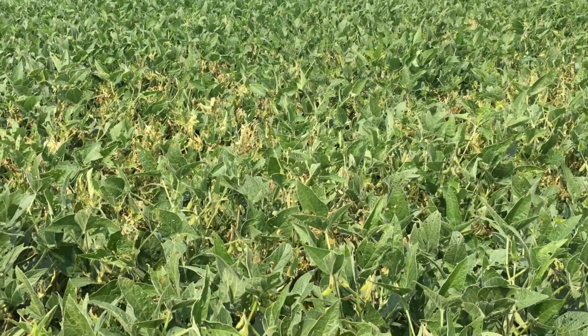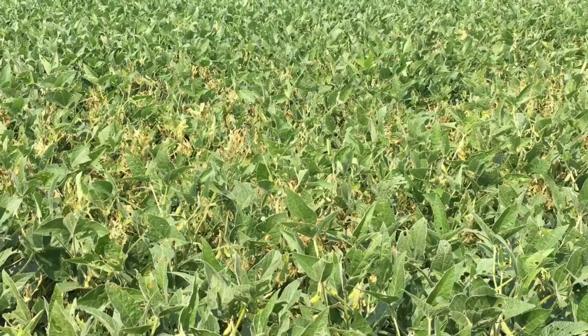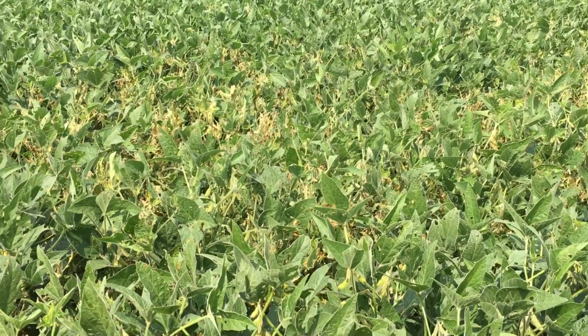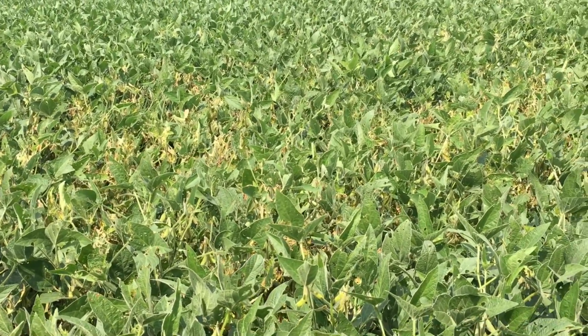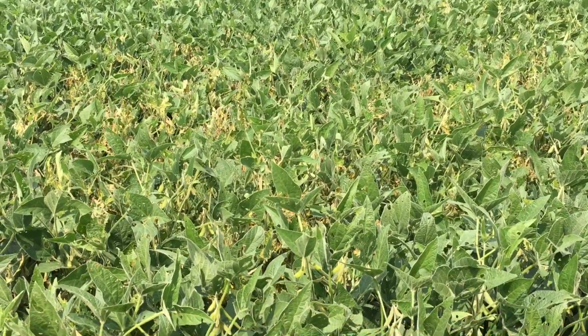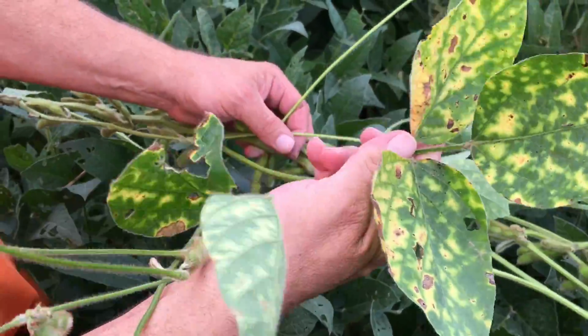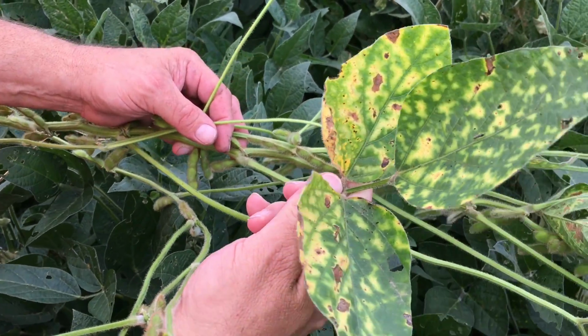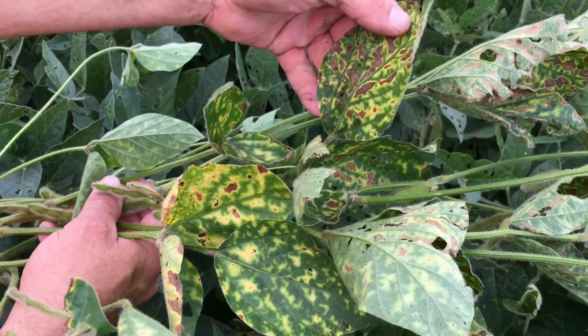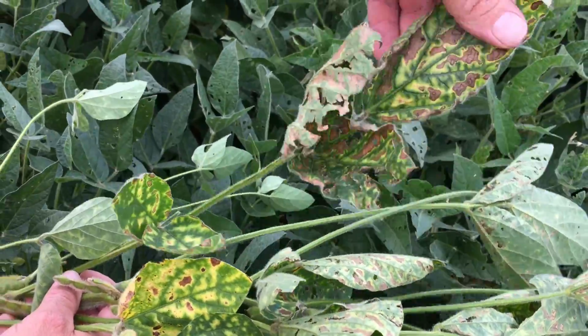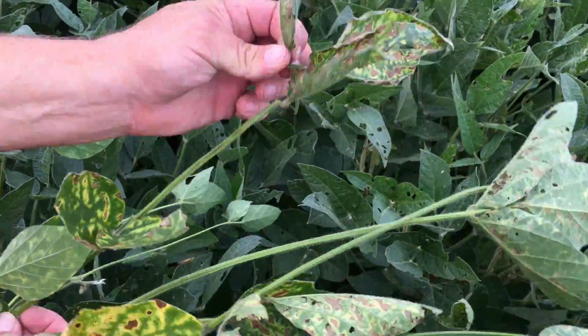What do you suppose? Well, I guess I'm starting to notice some sudden death out there. It seems like there's some patches showing up in a lot of different places. It starts with some yellow spots in between the veins, and then eventually it gets necrotic or brown, and eventually those leaflets die and start falling off.